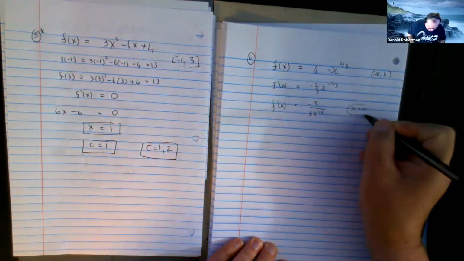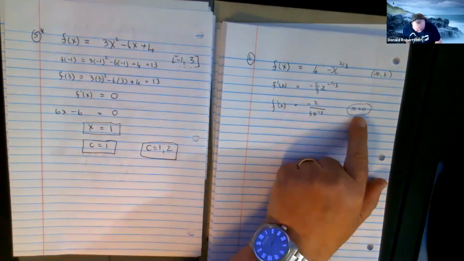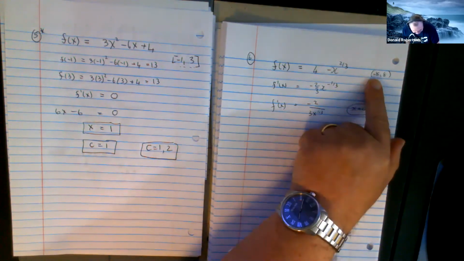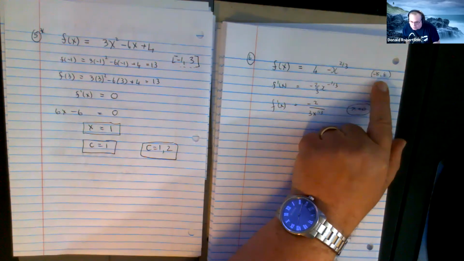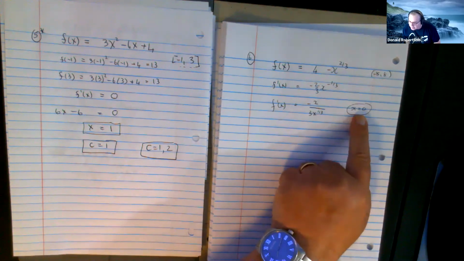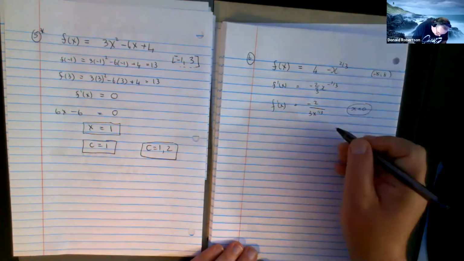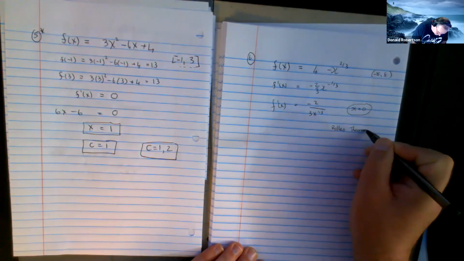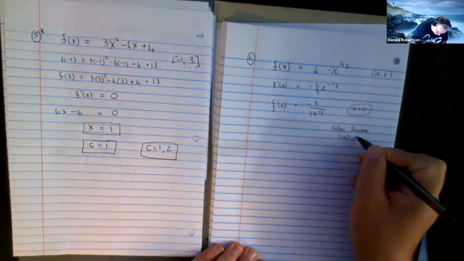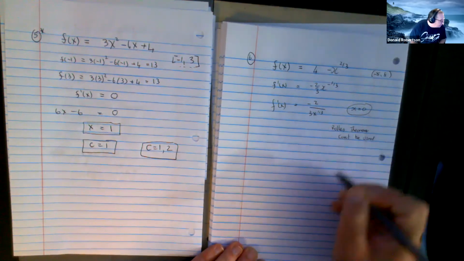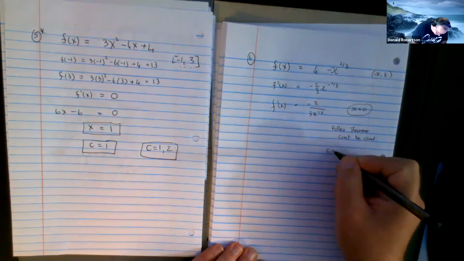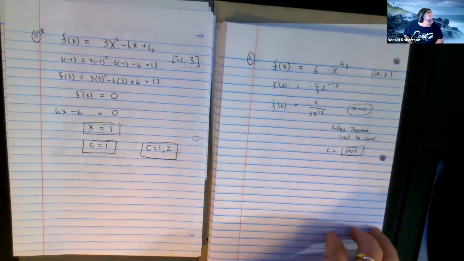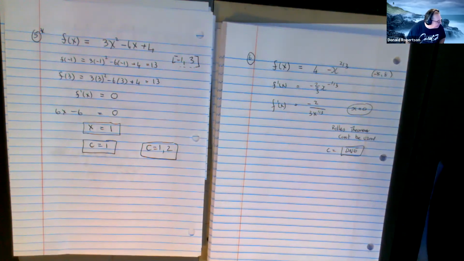Since this function is not differentiable between -8 and 8, and that just means there only needs to be one point, in this case, that point. Rolle's theorem can't be used. And so when it does that, C ends up being, it doesn't exist in this case.